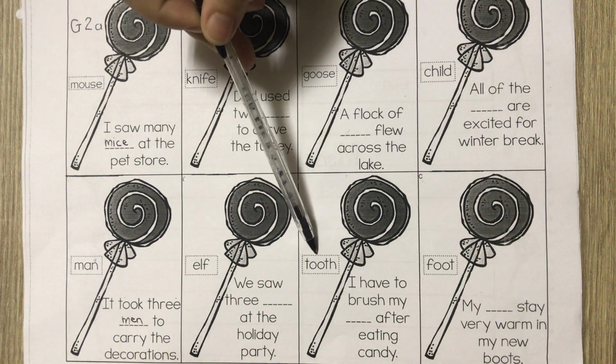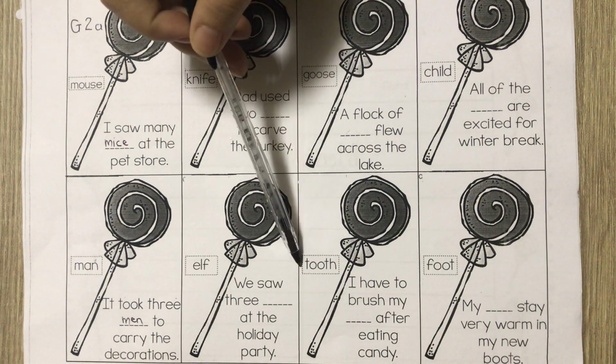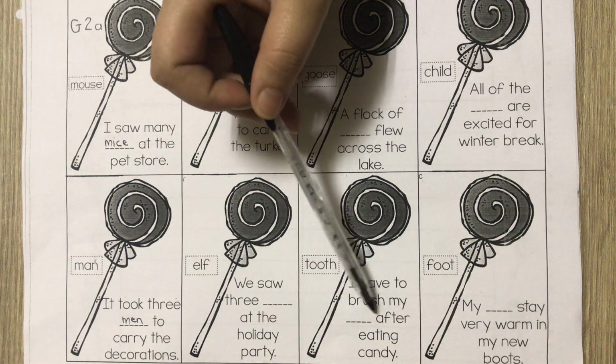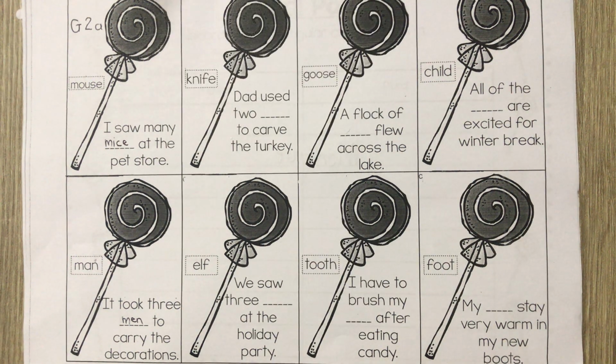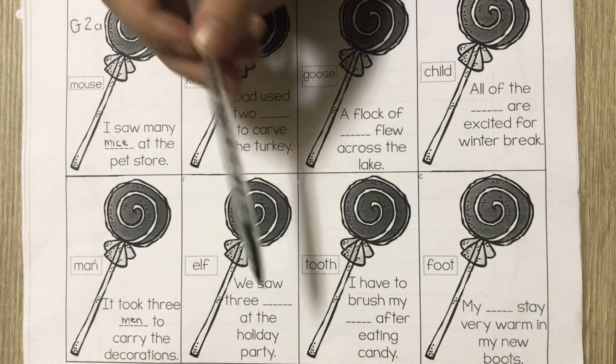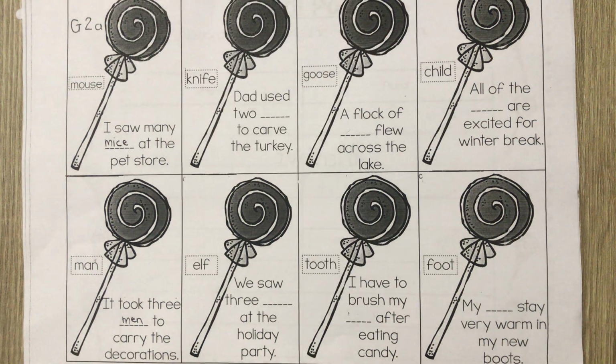Next one. Tooth. I have to brush my after eating candy. Tooth becomes... I have to brush my after eating candy. Write the plural of tooth on that line.